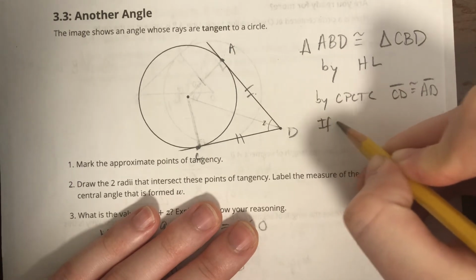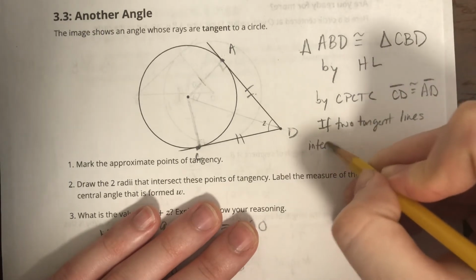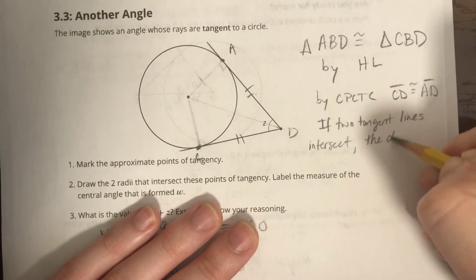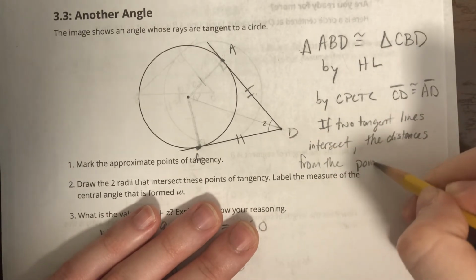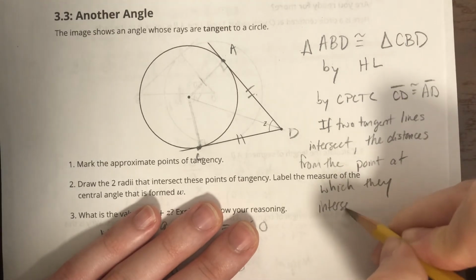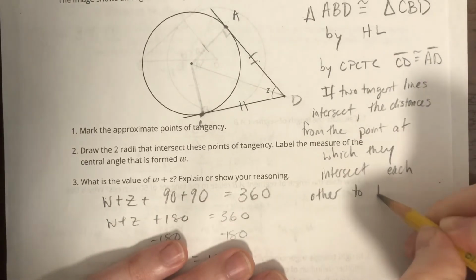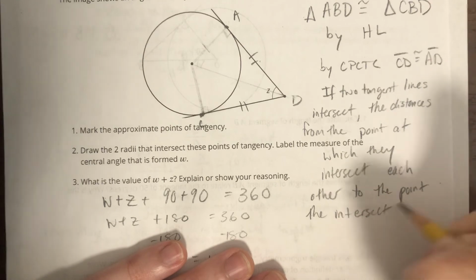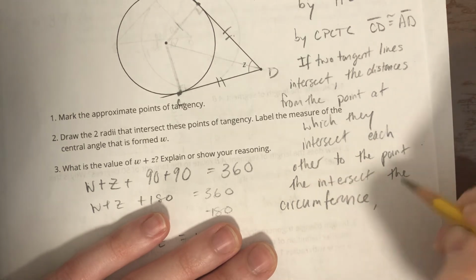If two tangent lines intersect, the distances from the point at which they intersect each other to the point they intersect the circumference must be equal.